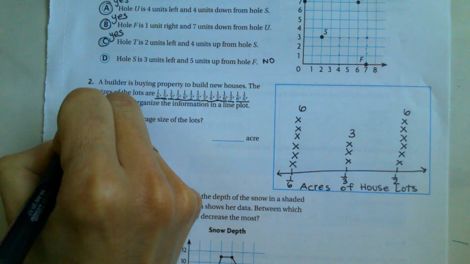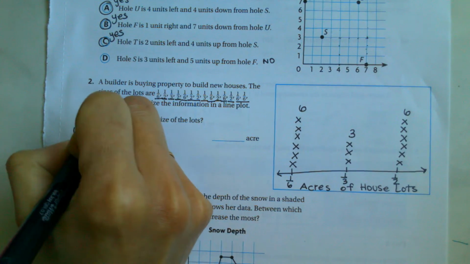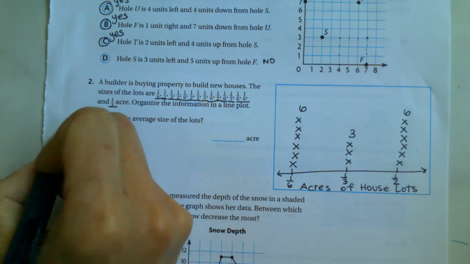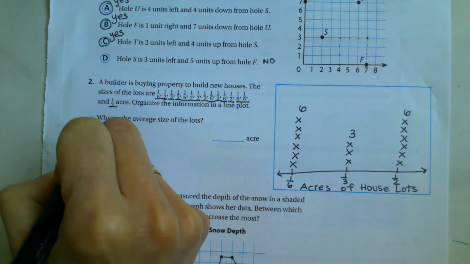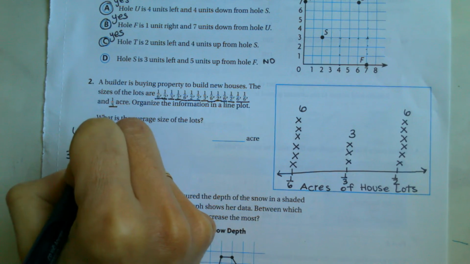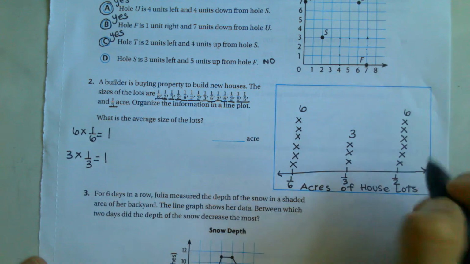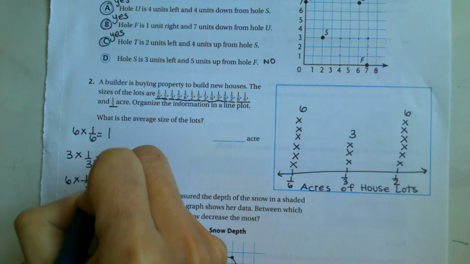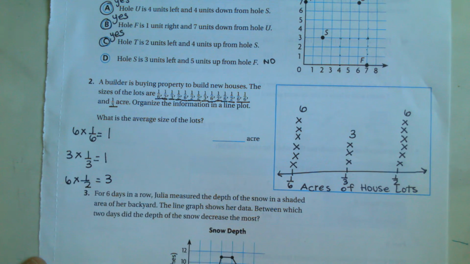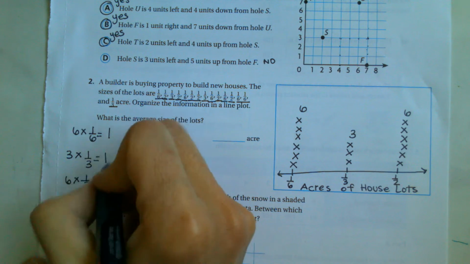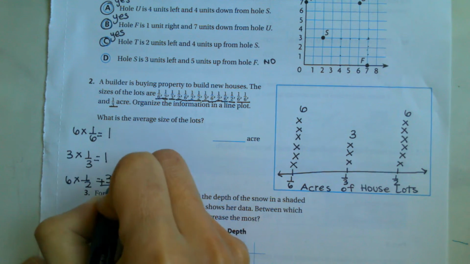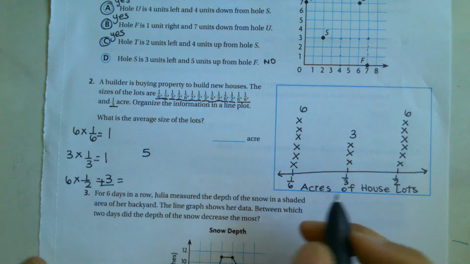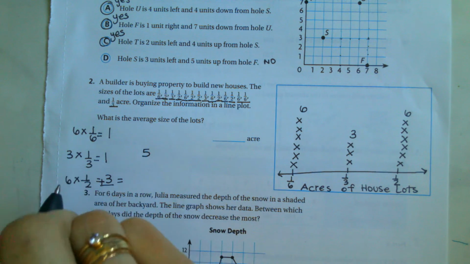So 6 times 1/6 equals 6/6, so that's 1 whole. 3 times 1/3 equals 3/3, that's 1 whole. And 6 times 1/2 is 3, because 6/2 is 3. So if I add all this up together, it's going to equal 5, that's my total acres, right? 5 acres.